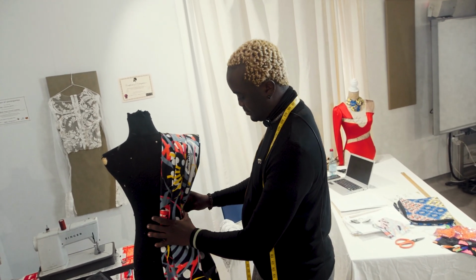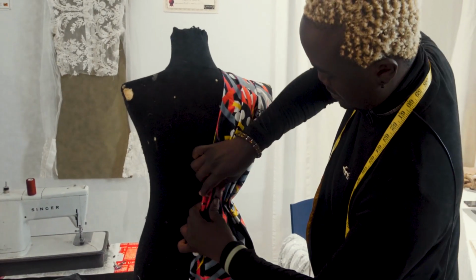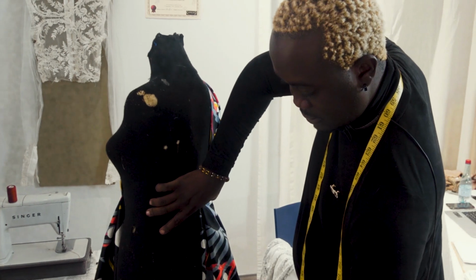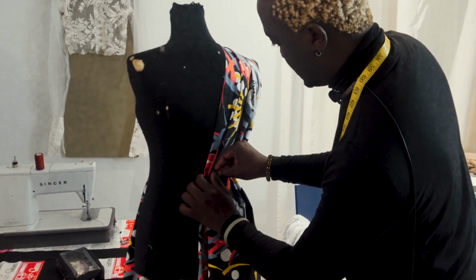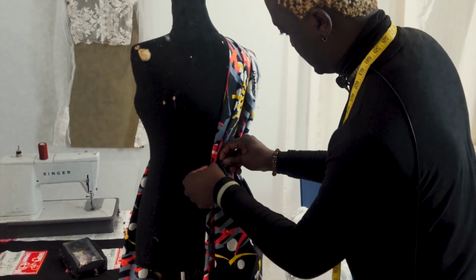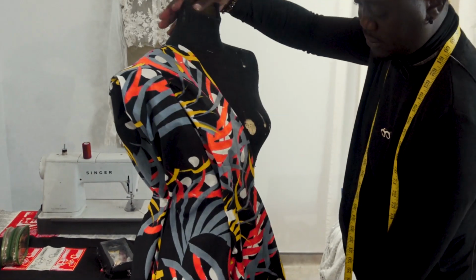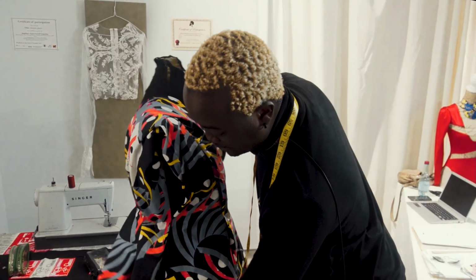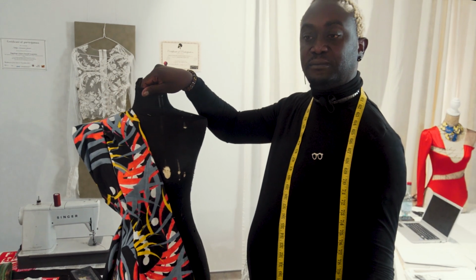Pin it. Pinning is very important. Pin it there, and also pin it here. So there, you practically already have half a dress from just draping it and pinning it.